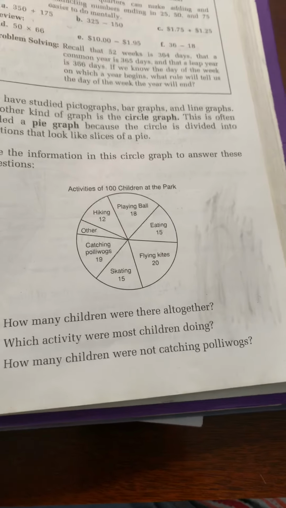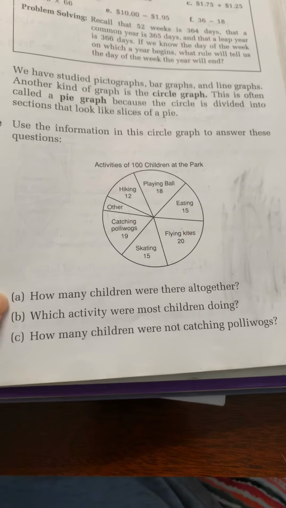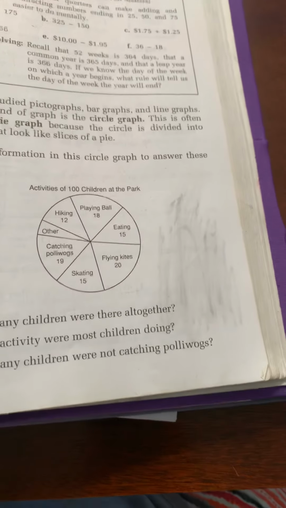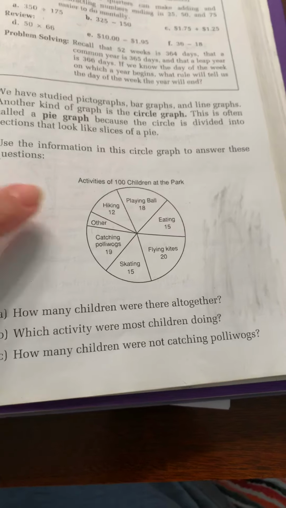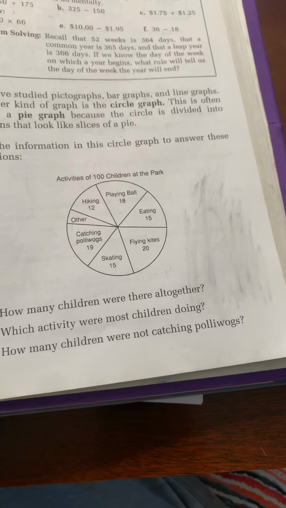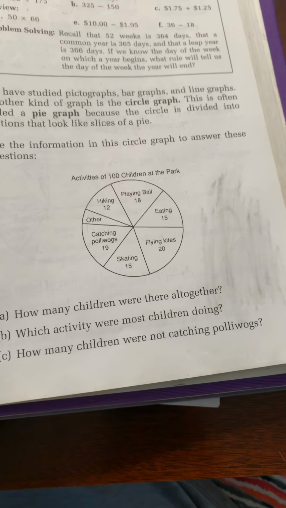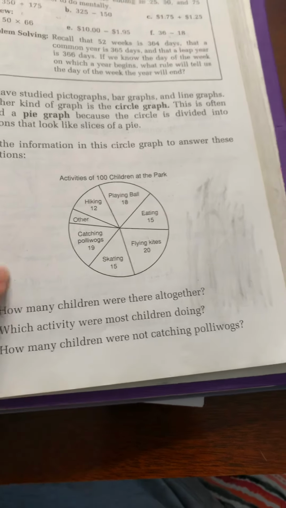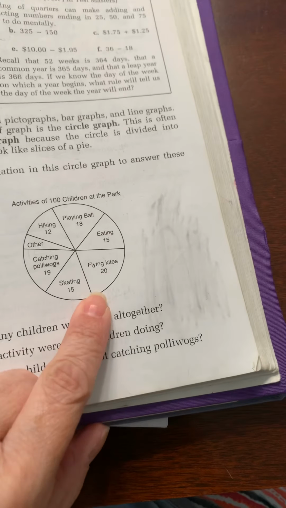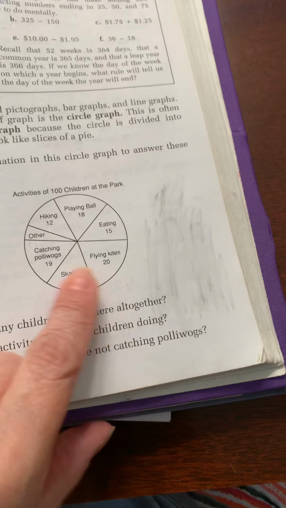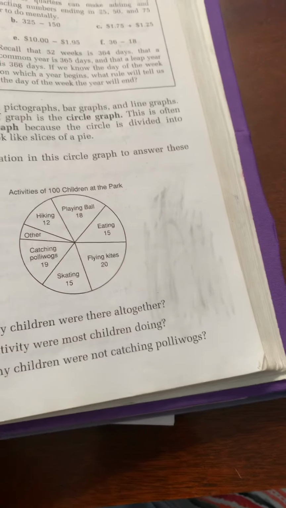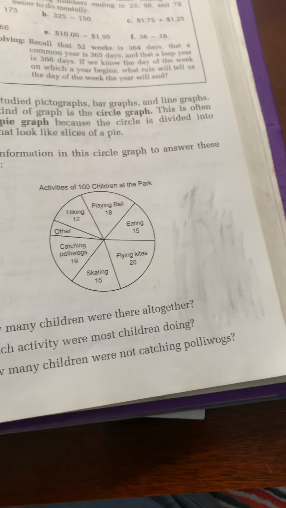So A, how many children are there altogether? Well, we could add all these numbers up, but the quick way is look at the title, 100 children. Which activity were most children doing? Well, you can look at the numbers, but you can also find the biggest piece of pie, which would be 20. And since these are similar, you want to check the numbers just to make sure, but 20 were flying kites. That's the most.